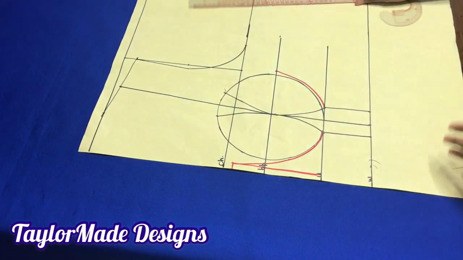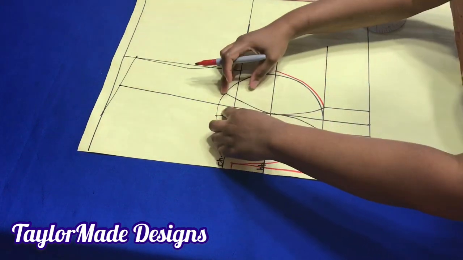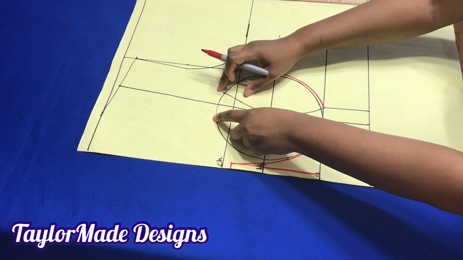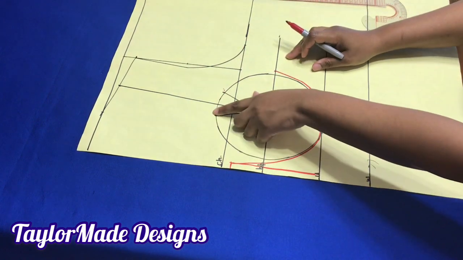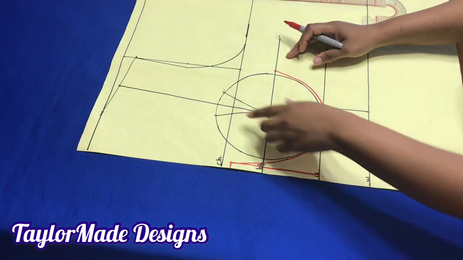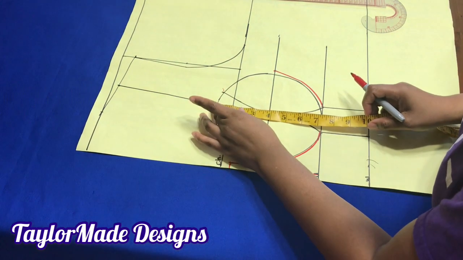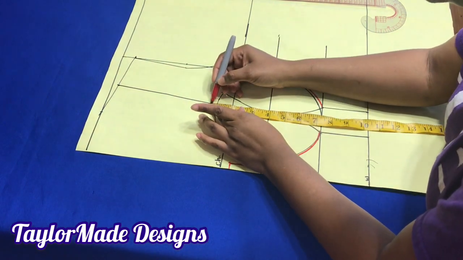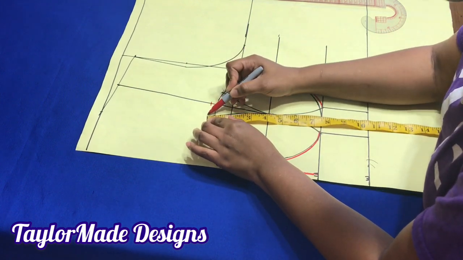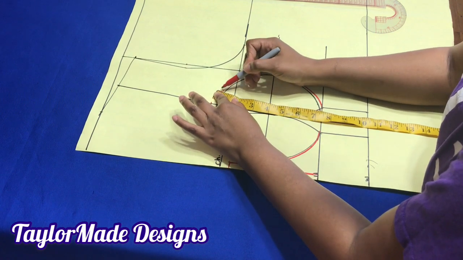Okay. So now, as I said, you could decide to take this measurement a little bit higher, 1/2 inch more, or you could leave it like this. It all depends on what you want and the style. I think I'm gonna take it up a little bit more. So I'm gonna go up 1/2 inch, right? So I'm gonna extend this about 1/2 inch more. Do the same thing here.